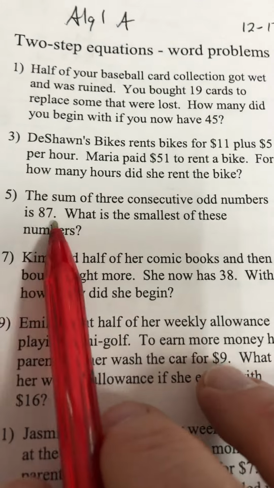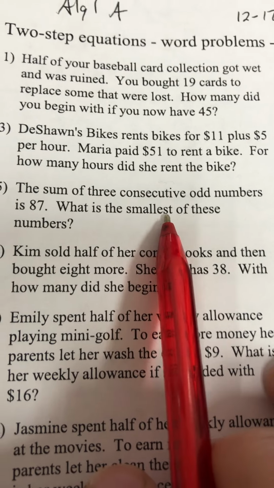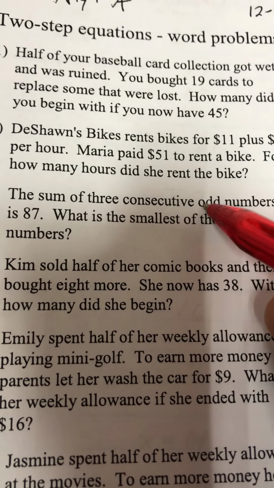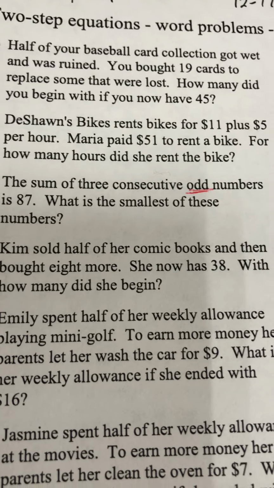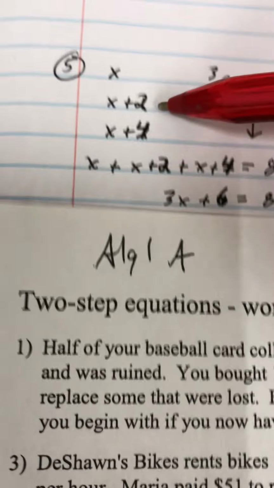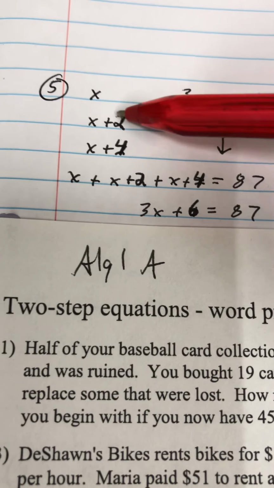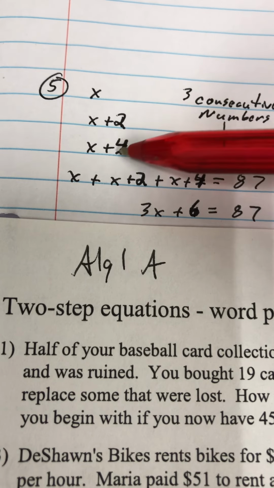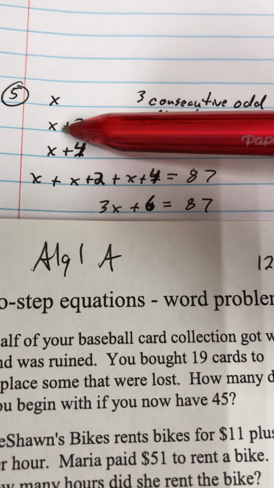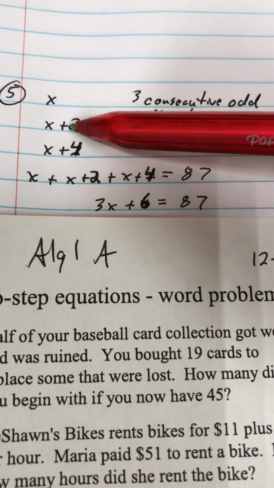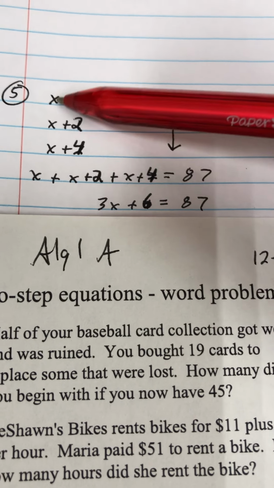Number 5, the sum of 3 consecutive odd numbers is 87. What is the smallest of these numbers? When I first did this one, I didn't see the word odd. So I started the problem and was like, this doesn't make any sense. So you can see where I kind of wrote over. I started with x plus 1 and x plus 2, because if they were just in order, it would have been plus 1 and plus 2. But these are 3 consecutive odd numbers, so it's going to be 2 more than the first number, and then this one's going to be 4 more than the first number.